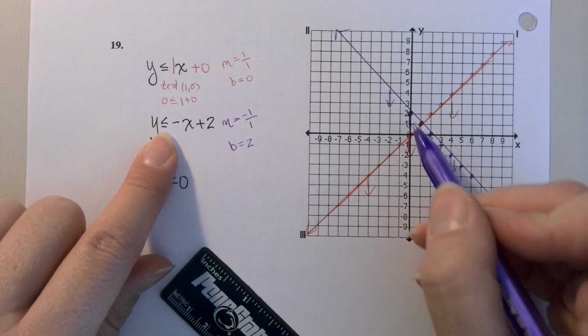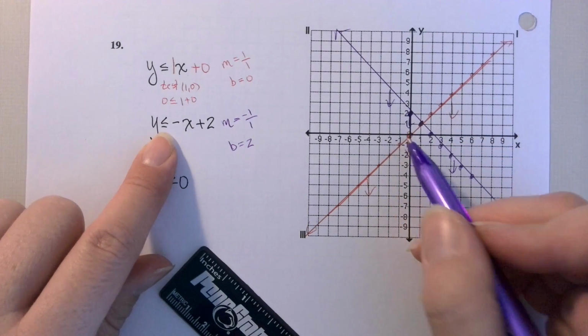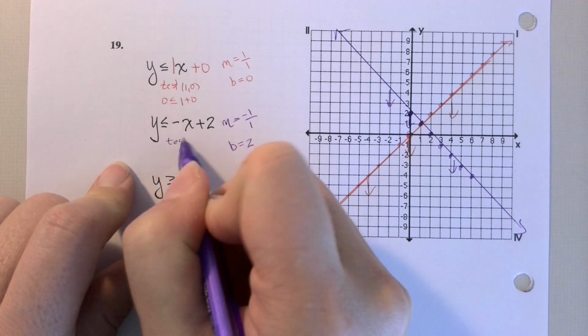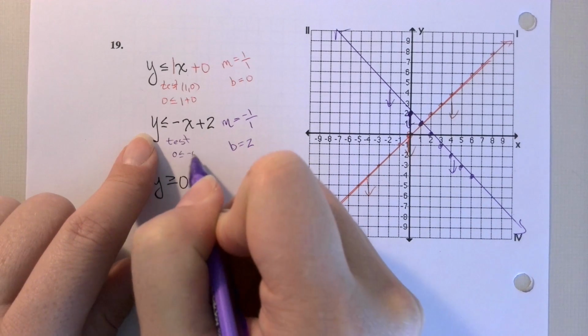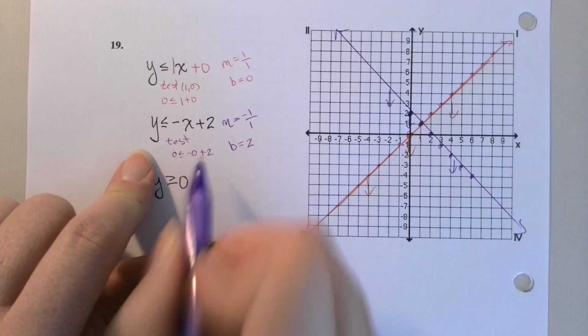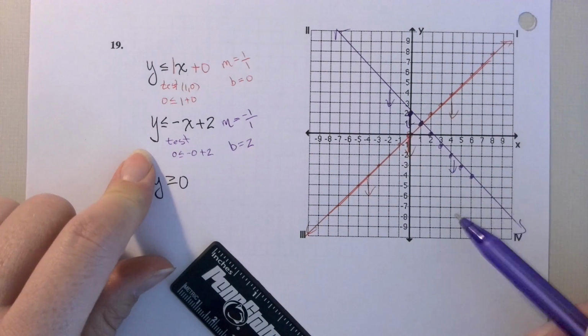Again, I can use a test point. Because my line is not on 0, 0, I can test 0 is less than or equal to negative 0 plus 2. Yes, 0 is less than 2, so this is the half that shades.